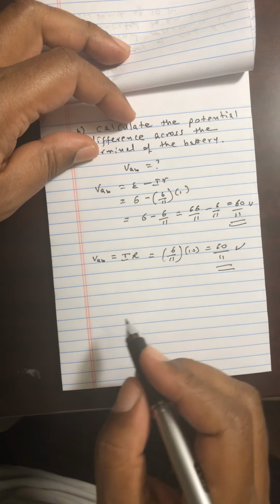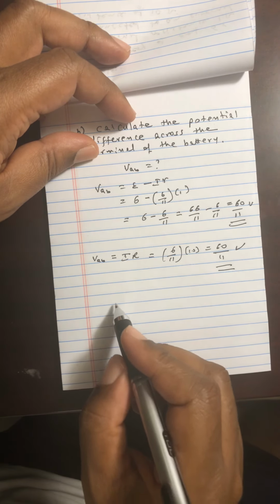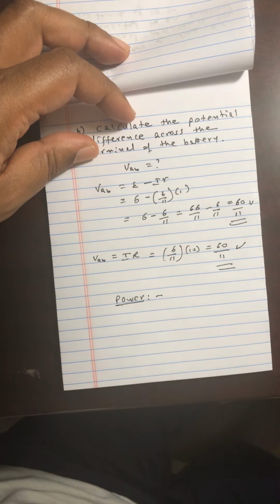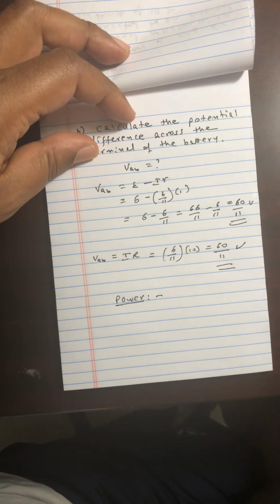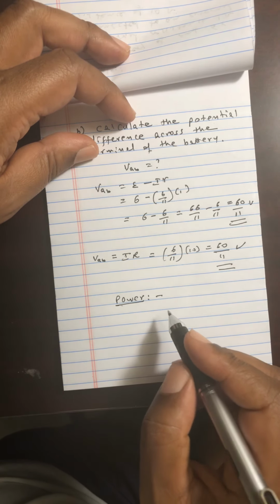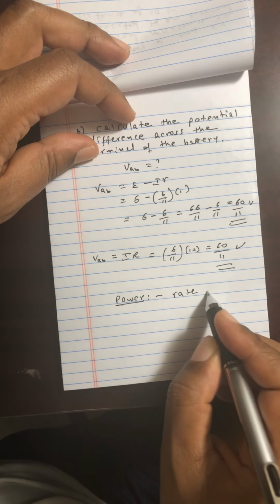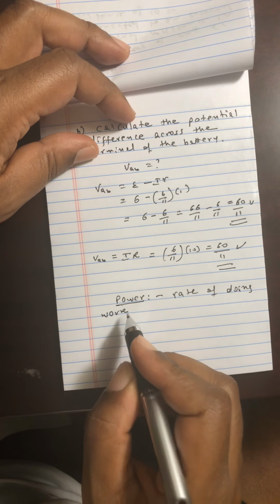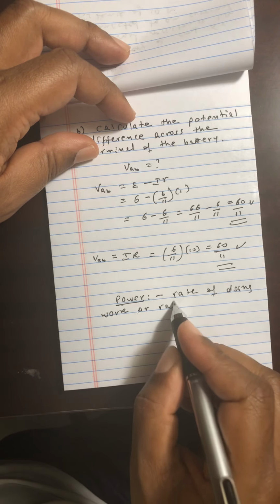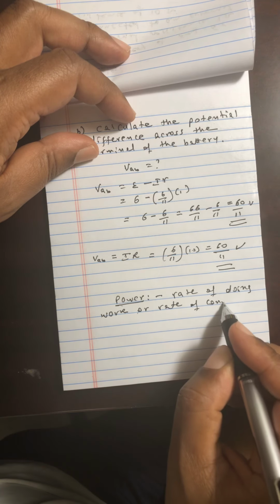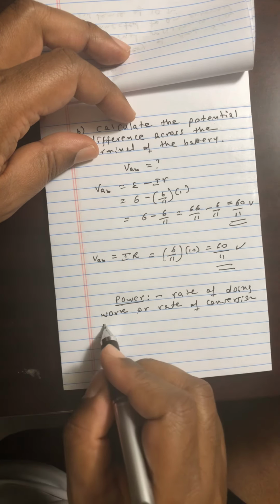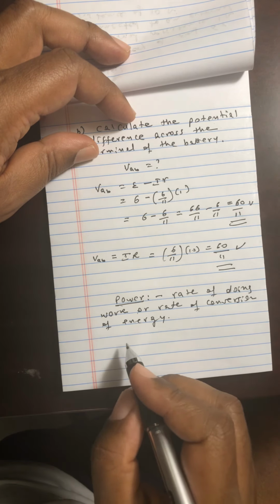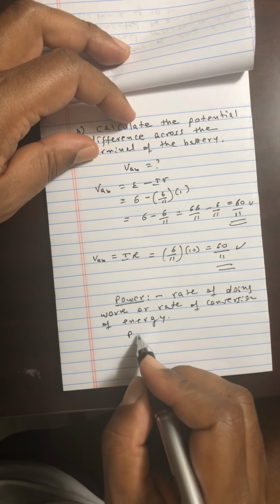Now we're going to talk about power. Power, if you remember, is the rate of doing work or rate of conversion of energy. Generally, we're going to use P for power.